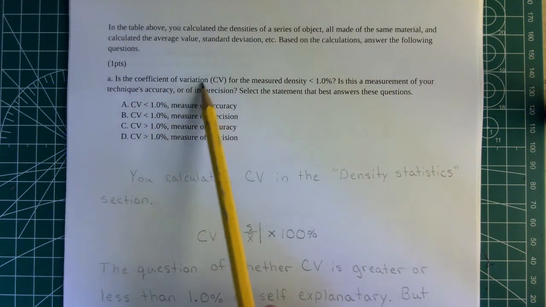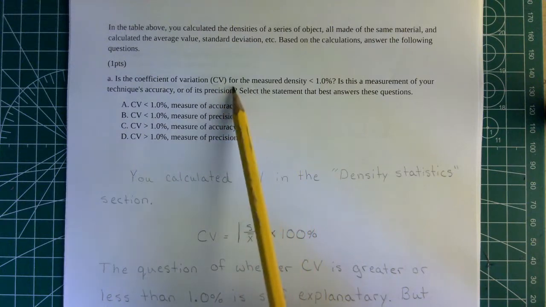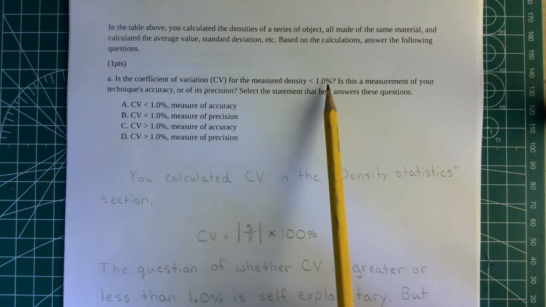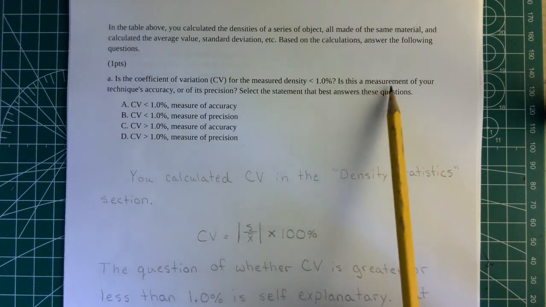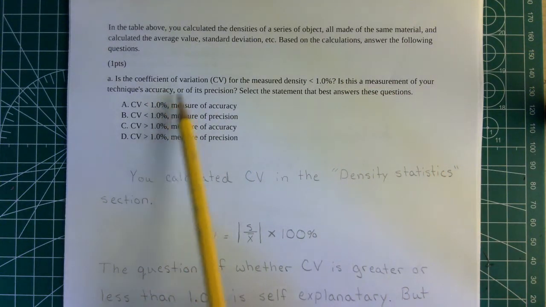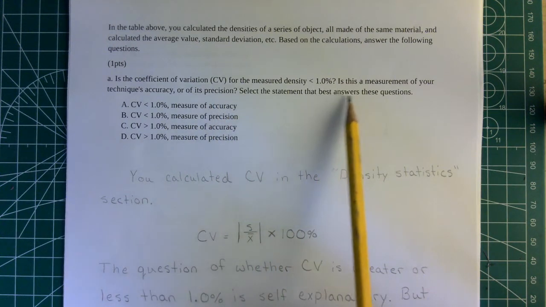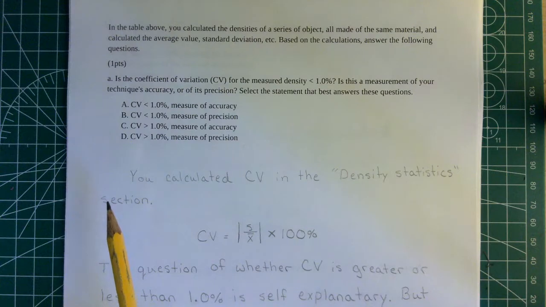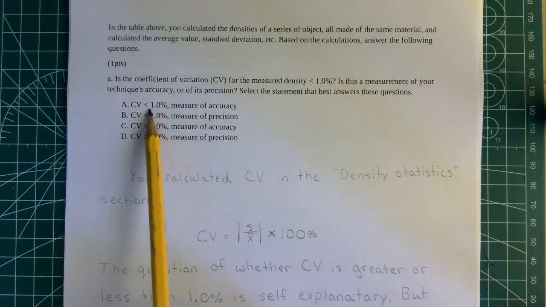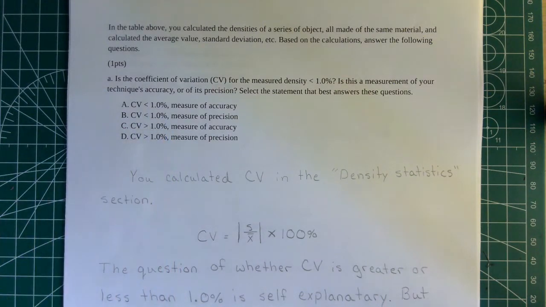Is the coefficient of variation, CV, for the measured density less than 1%? Is this a measurement of your technique's accuracy or of its precision? Select the statement that best answers these questions. So from our calculations previous, we calculated our CV value. The question of whether or not that value is less than or greater than 1% is pretty self-explanatory.